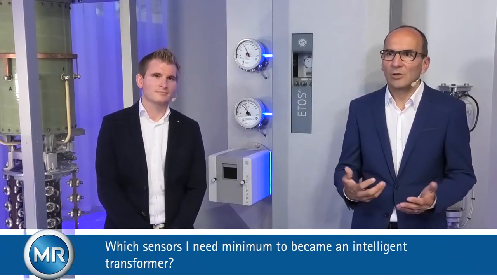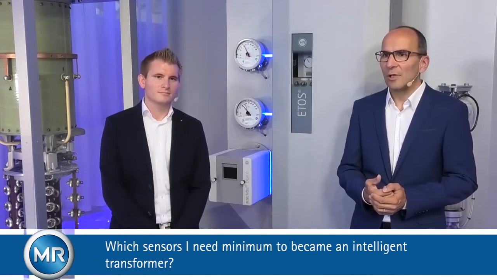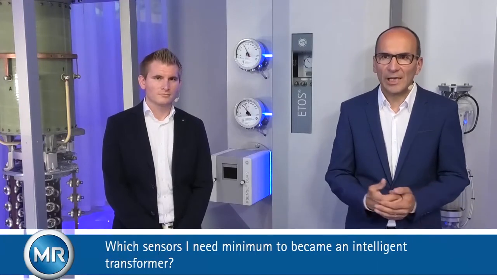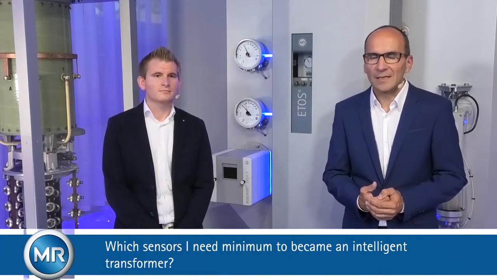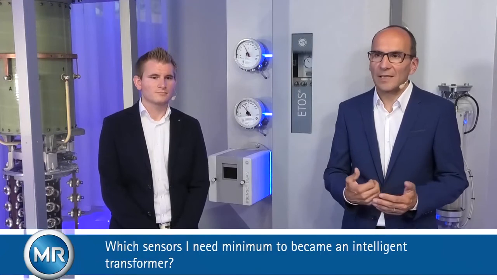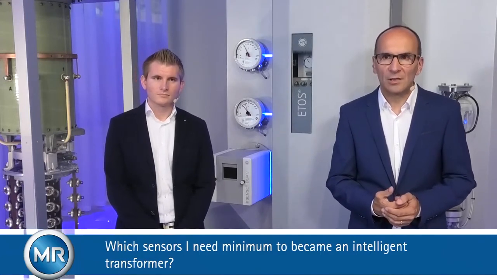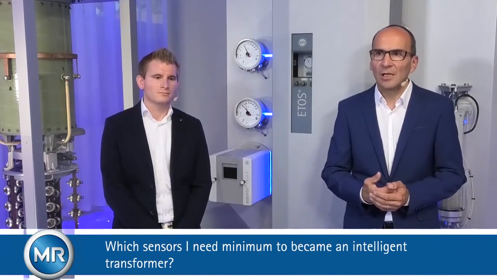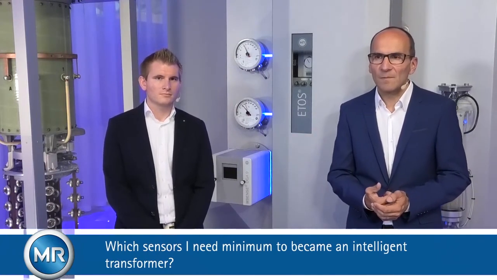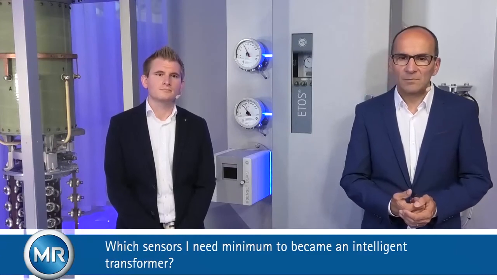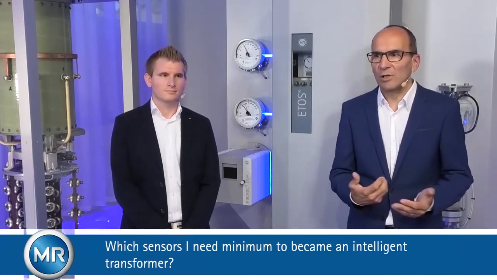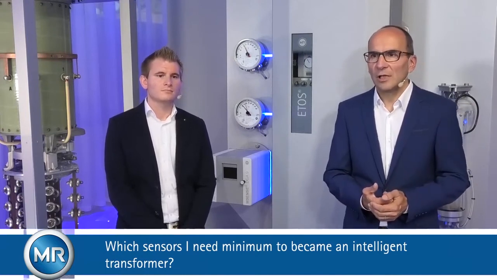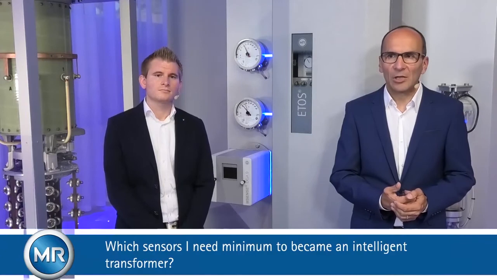The recommended set of sensors would be to expand and to include an analysis of the insulation system with the DGA, by looking at the dissolved gases. I think two gases, hydrogen and carbon monoxide, would be sufficient as an indicator and an alarming system.